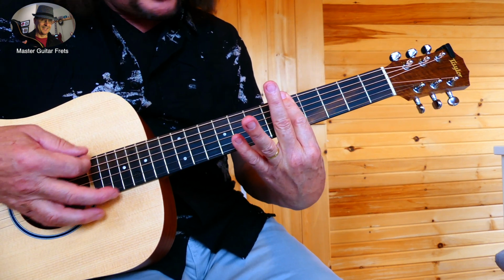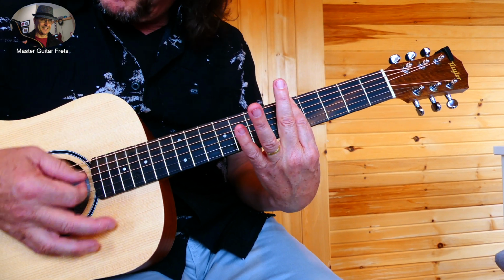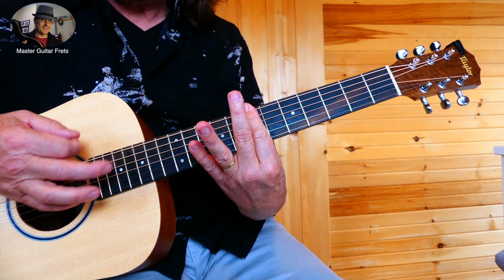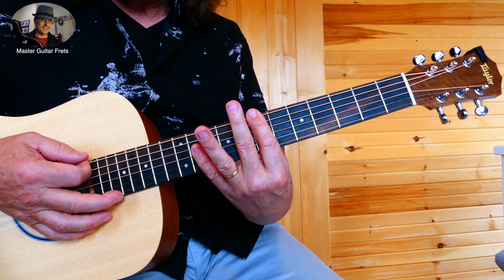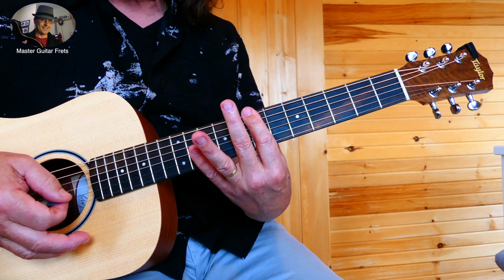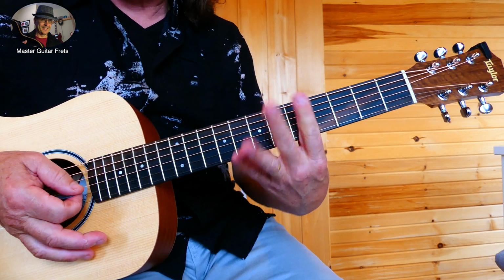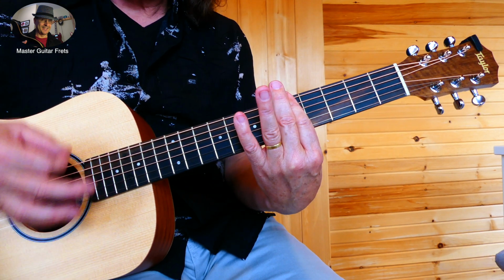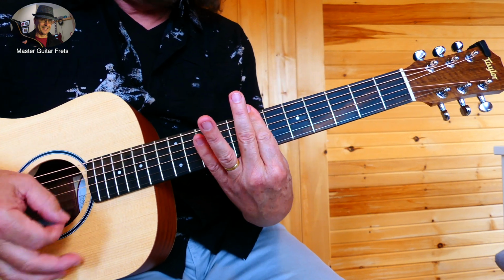Try to bar the whole thing and try to get a note out of each string, okay? At this time, you need to really have your thumb behind the neck, and of course, create some leverage here. Press the strings down. Lift. It's almost like a clamp, right? And just move around.